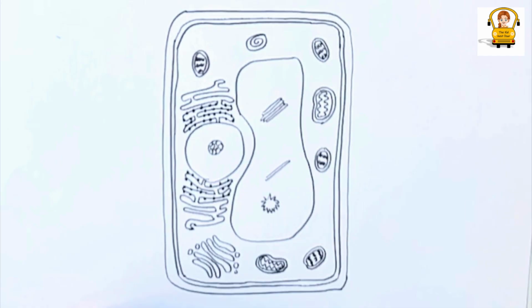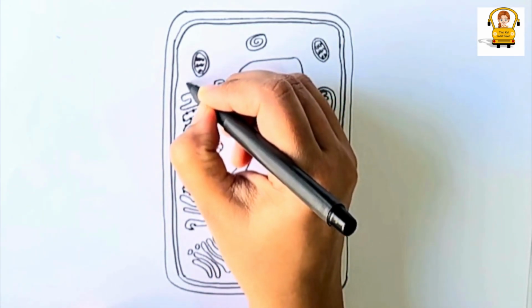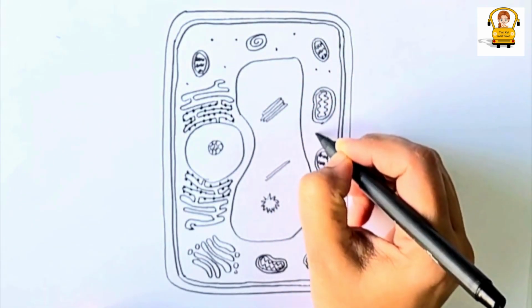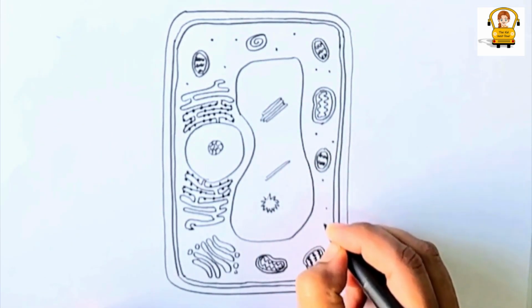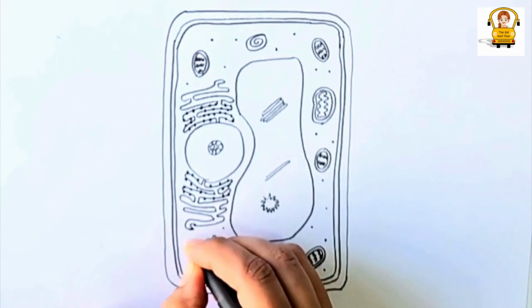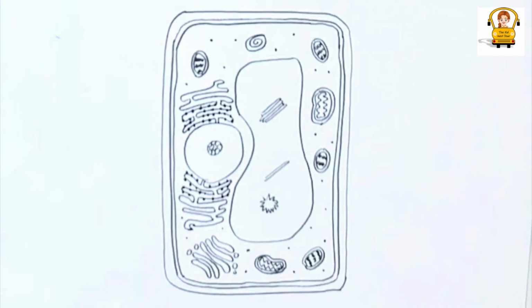We'll draw the ribosomes throughout the cytoplasm as they are spread all around and freely floating in the cytoplasm. In this way, our plant cell is complete, and now we can start to label it.